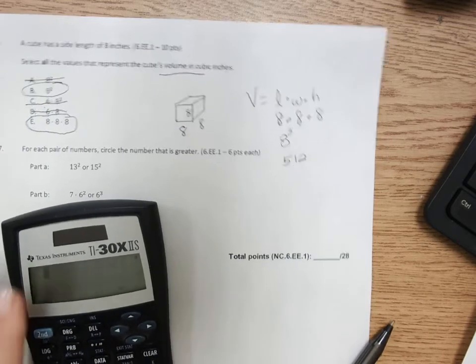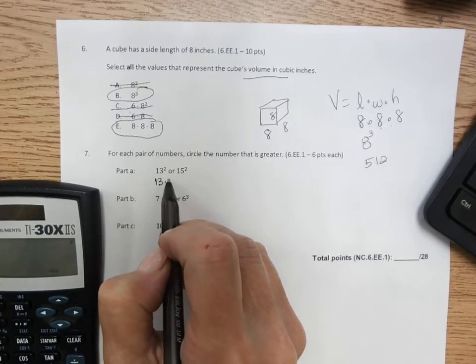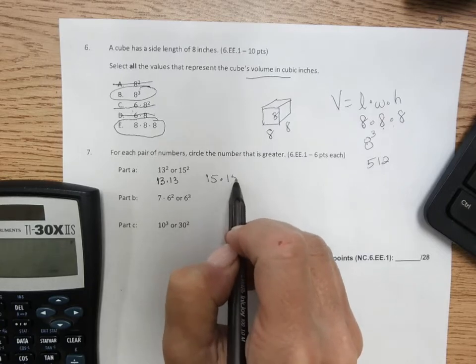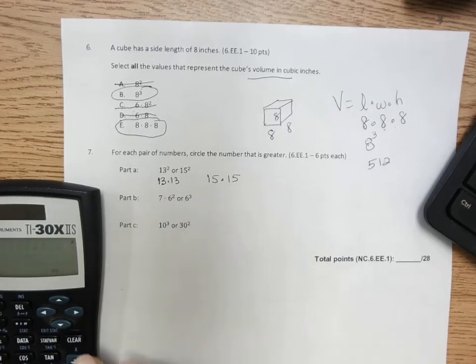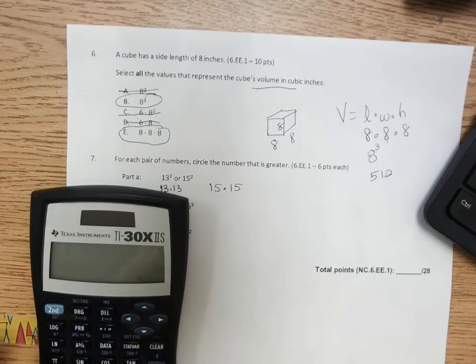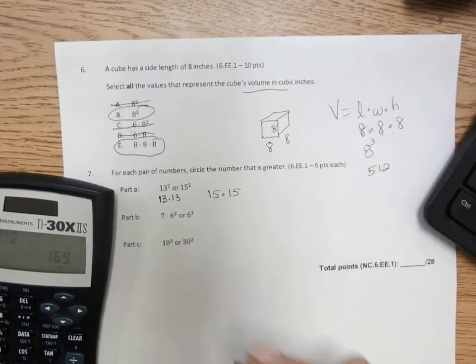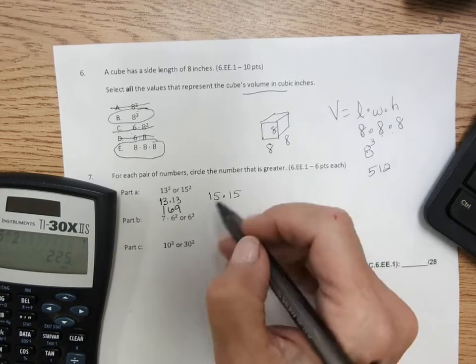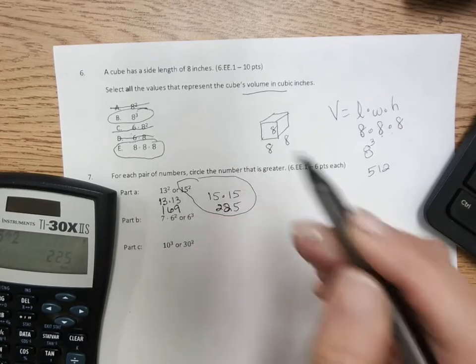So the final question, you're being asked to tell which is greater. So here I've got 13 to the second power, that means 13 times 13. And 15 to the second power, that means 15 times 15. Now, I can tell this is going to be higher because the numbers are bigger. But just to be sure, I'm going to do 13 raised to the second power, and that's 169. And I'm going to do 15 raised to the second power, and that's 225. And yes, that is bigger. So this whole thing is bigger.